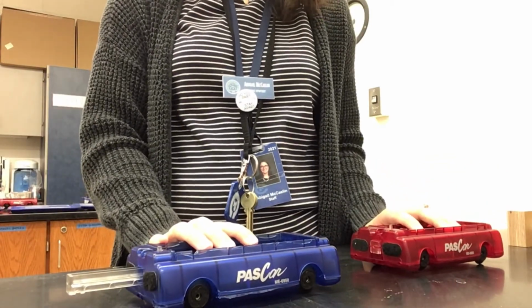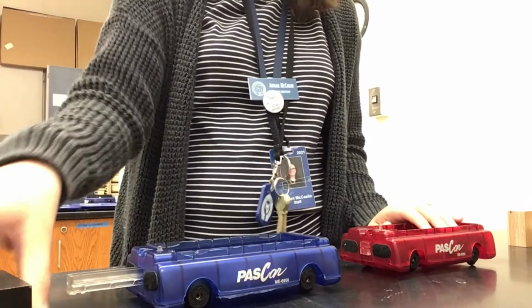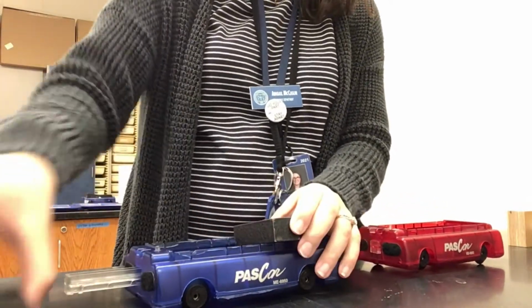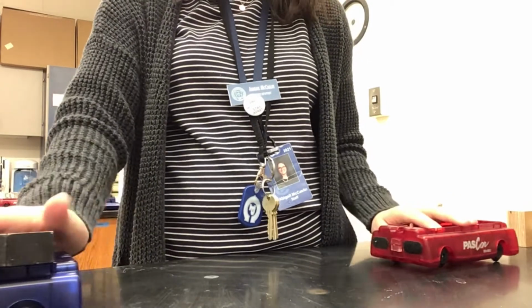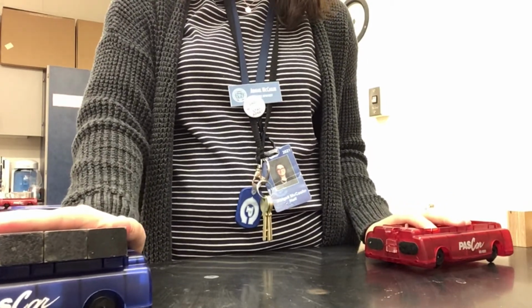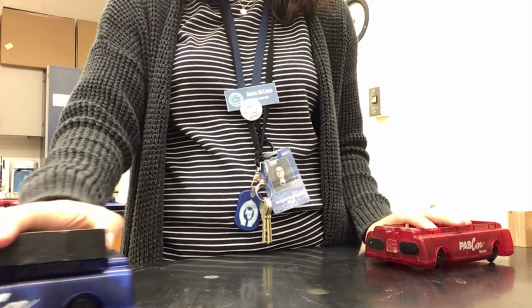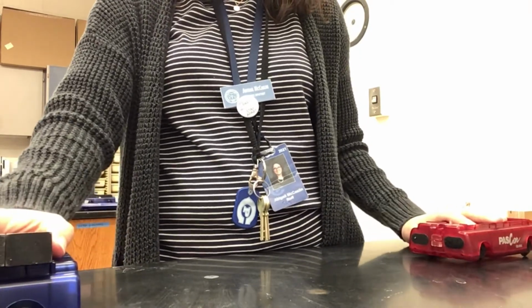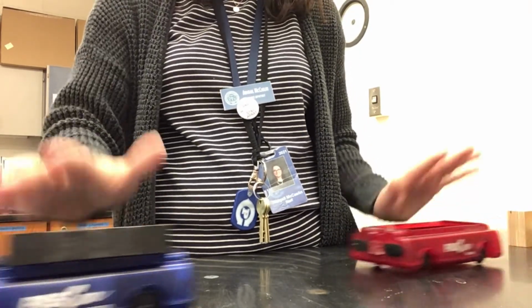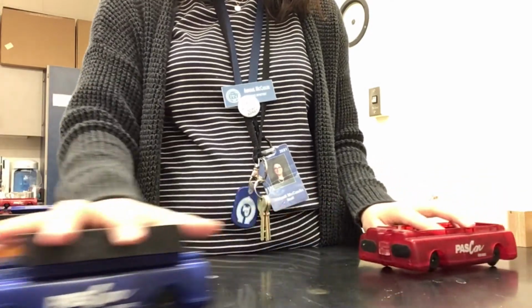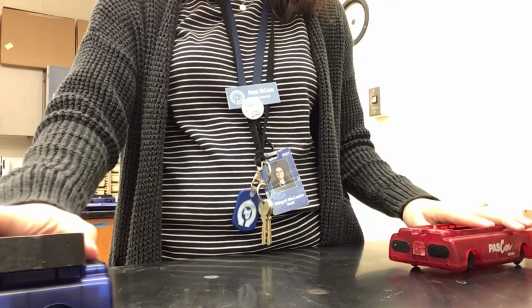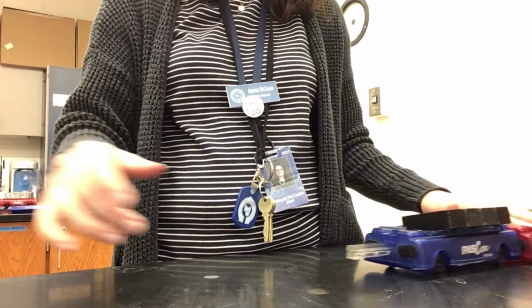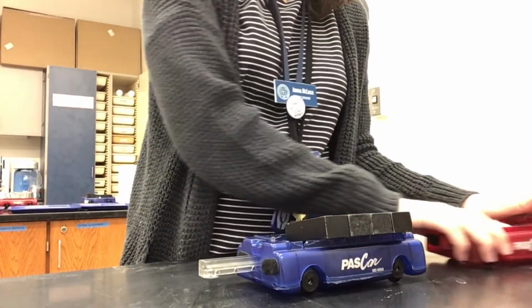Okay, now that we have that figured out, I'm going to add my weights to my blue car. And we are now going to repeat what we did in part 1. So now we are doing part 2, where we have different masses. Okay, same idea, put them apart, same speed, and begin. And there we go.